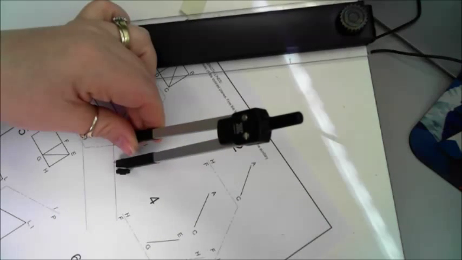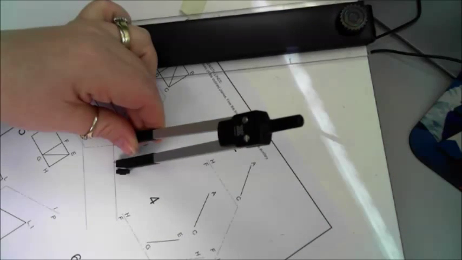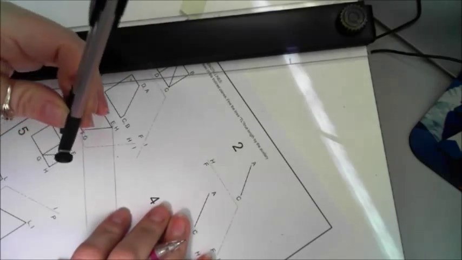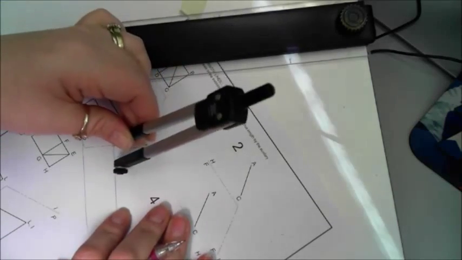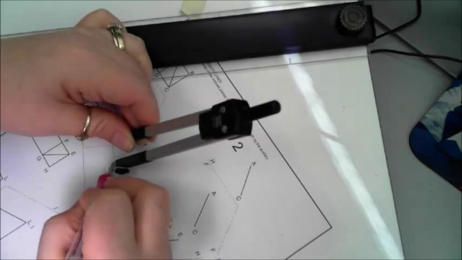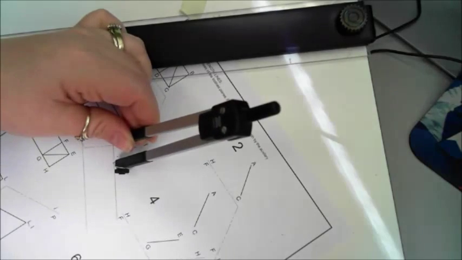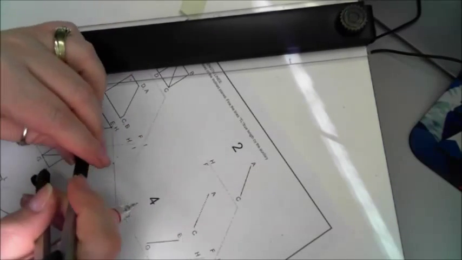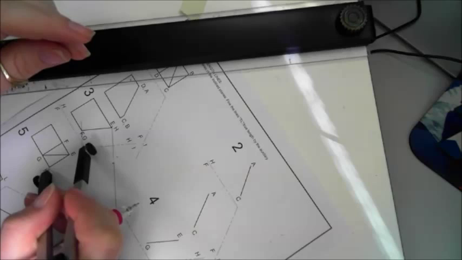So I'm going to measure, and then I'll need to find how far it is from the fold line.